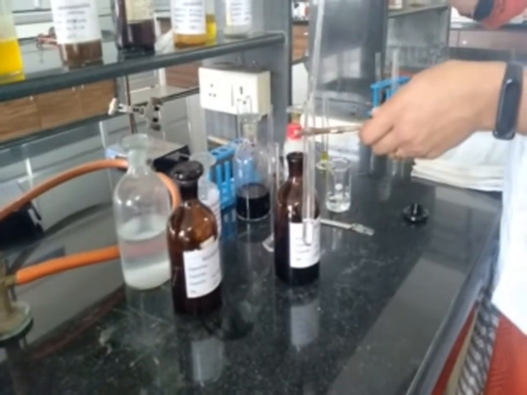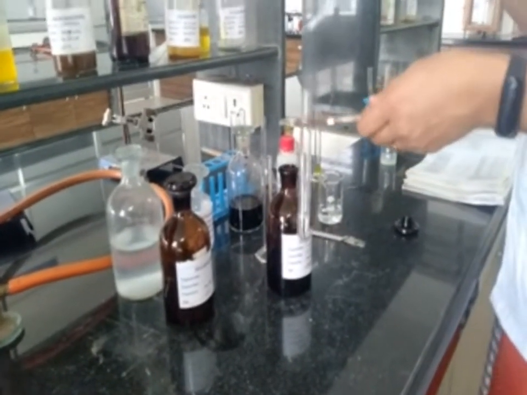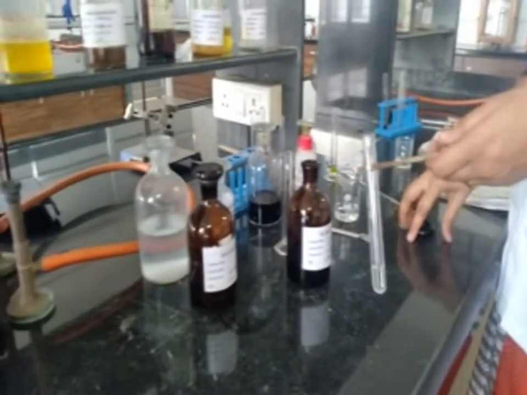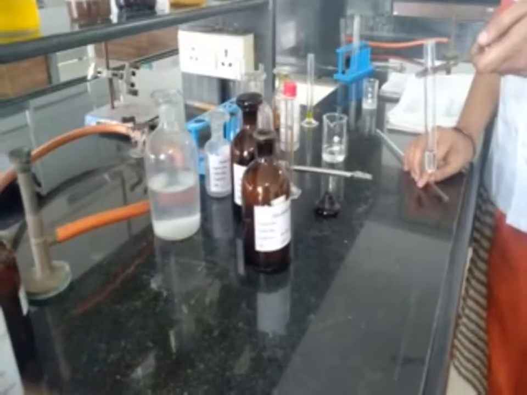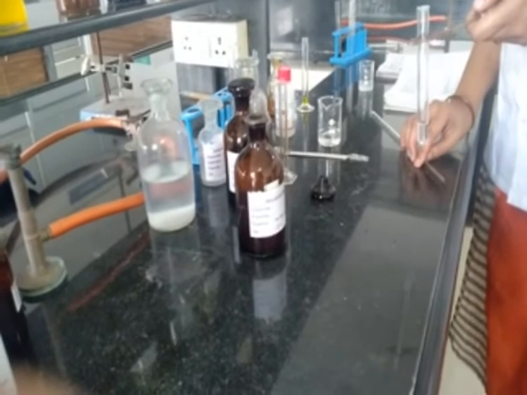After addition of nitric acid, the solution becomes acidic. Then add silver nitrate solution. Only 1 to 2 drops we have to add into this solution.